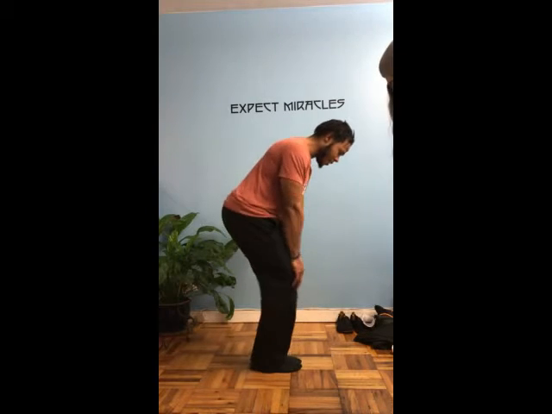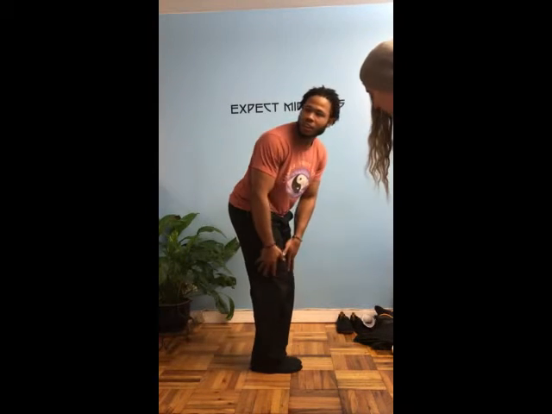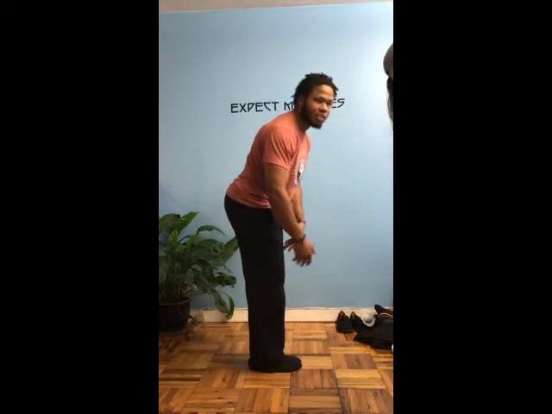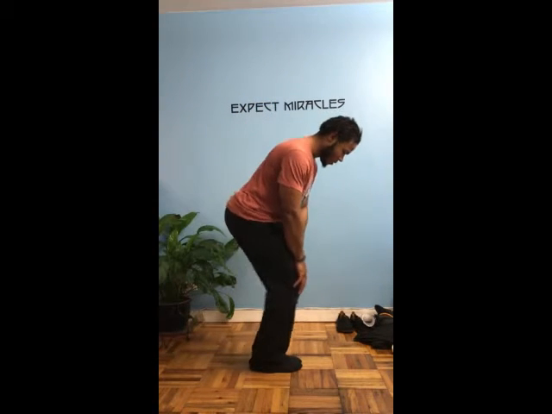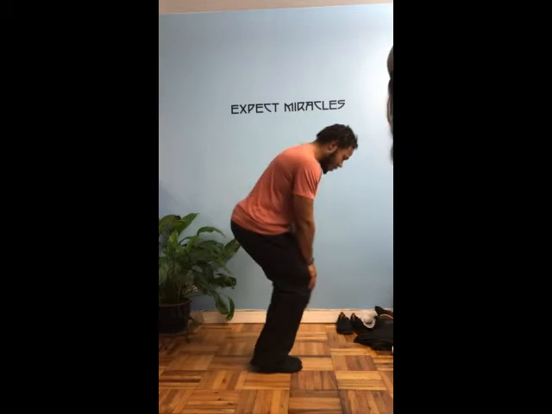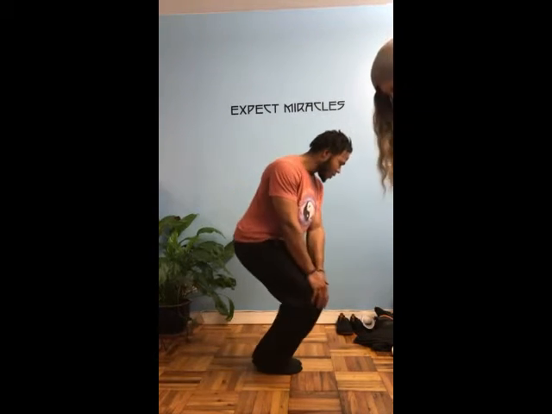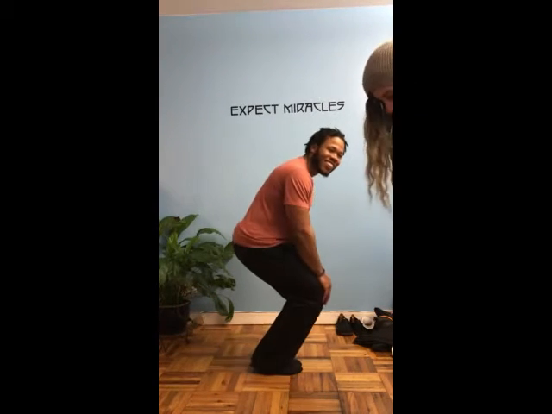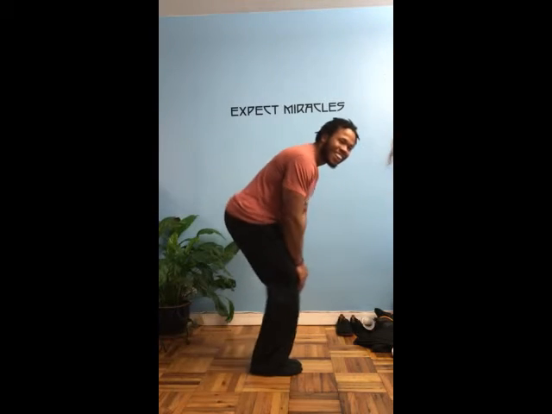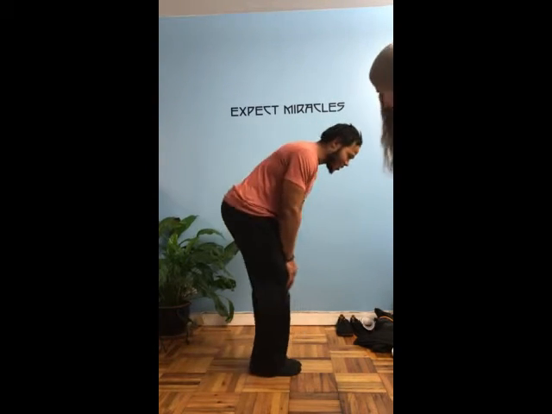forward, side, side. It's okay for your heels to come off the floor, okay? Just maintain, keep the pelvis tucked, keep the chin in, head back, okay? Forward, side, side, forward, side, side, forward, side, side. Last one, forward, side, side.